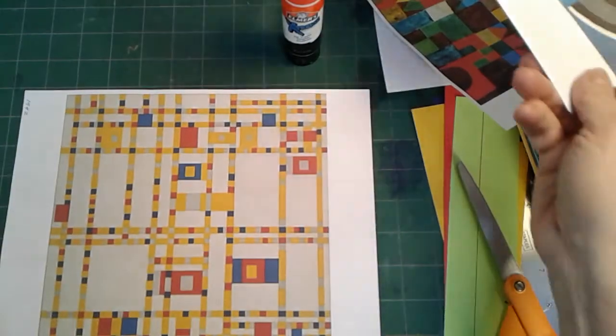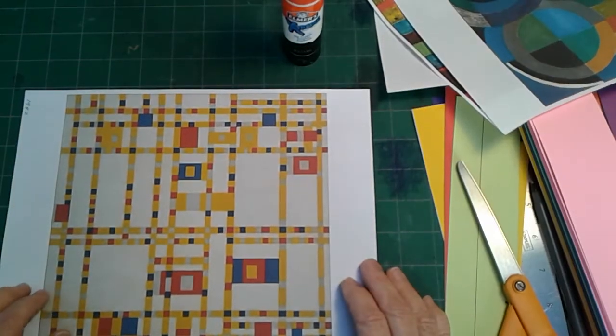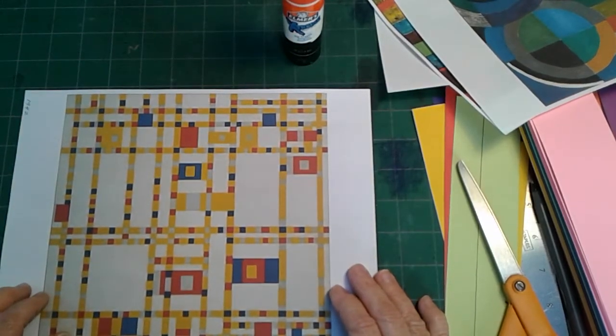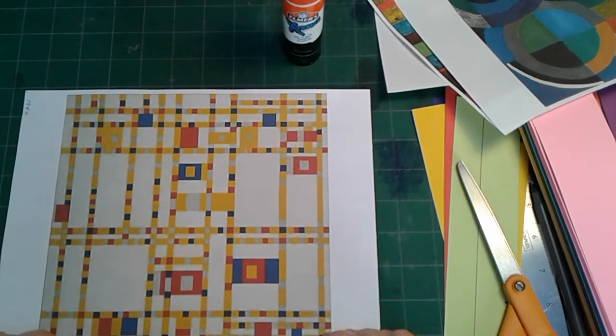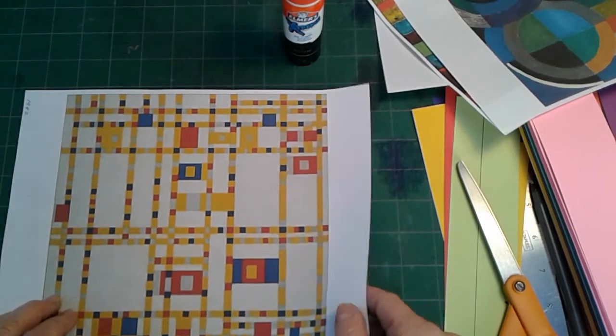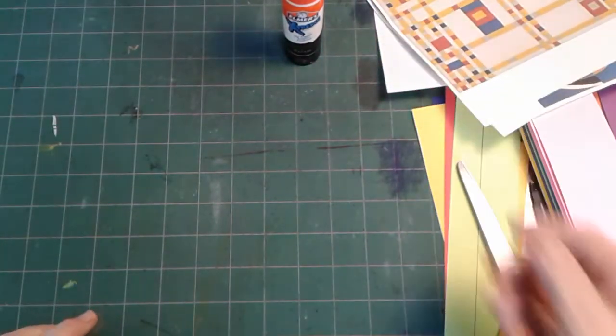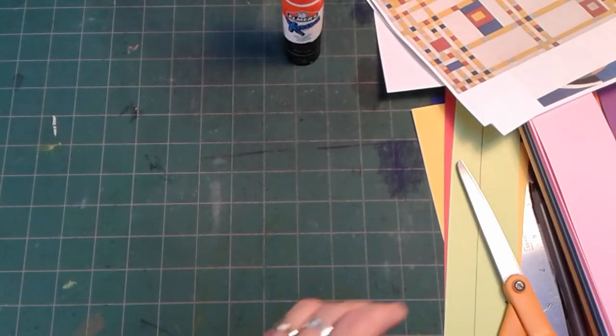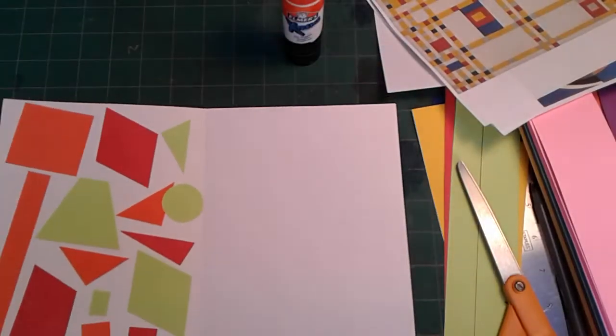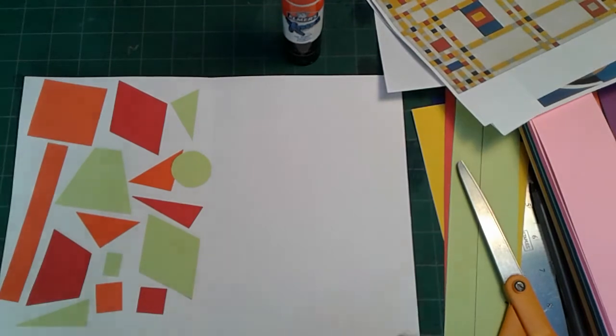And then, of course, we have our old friend Mondrian. If you had me in kindergarten, I'm sure you have seen this picture. We did a collage of Mondrian in kindergarten.